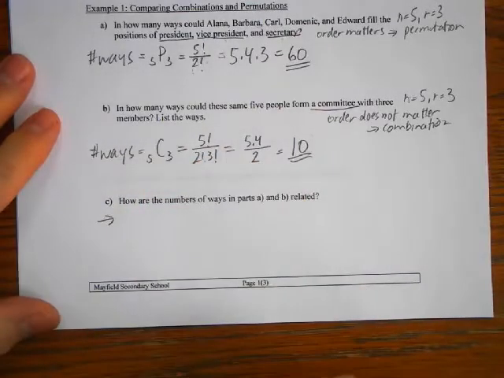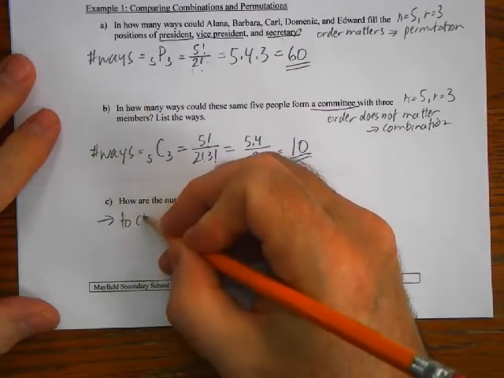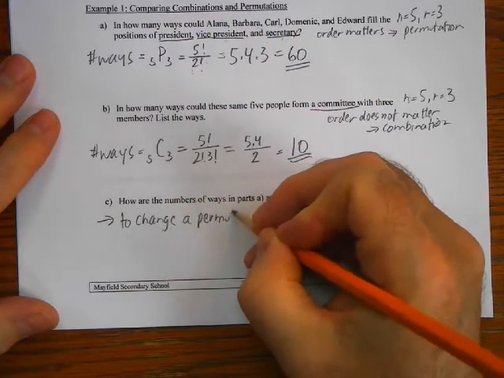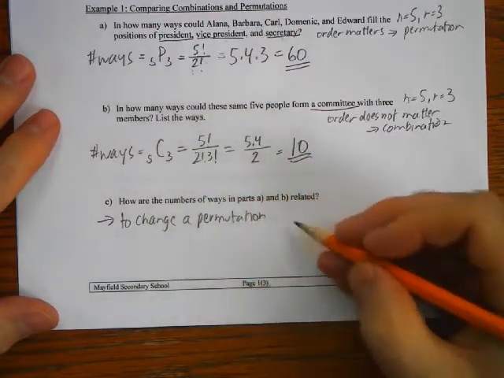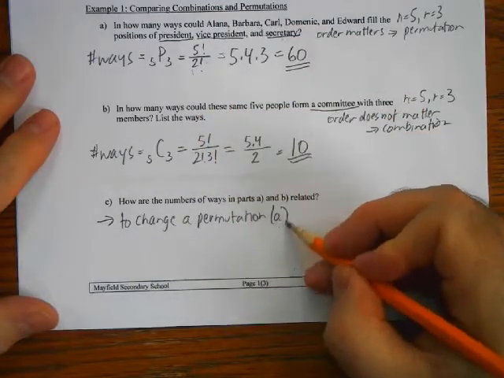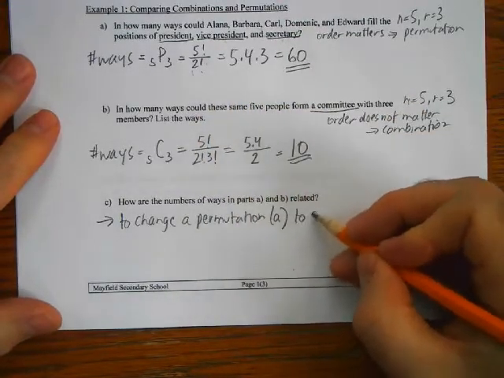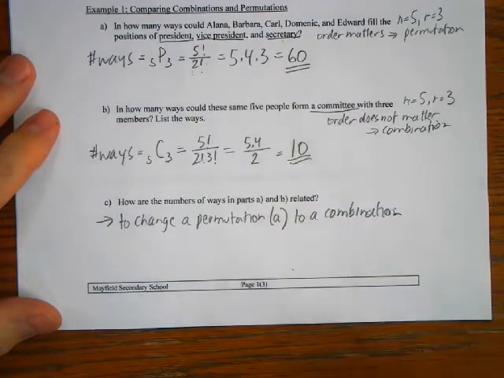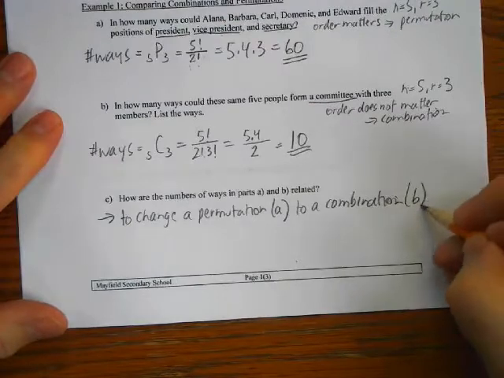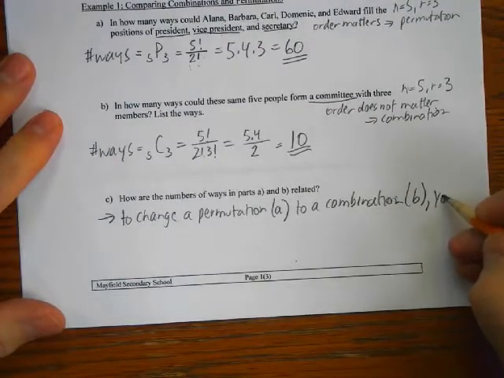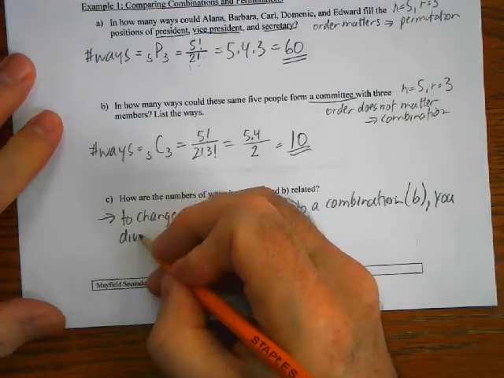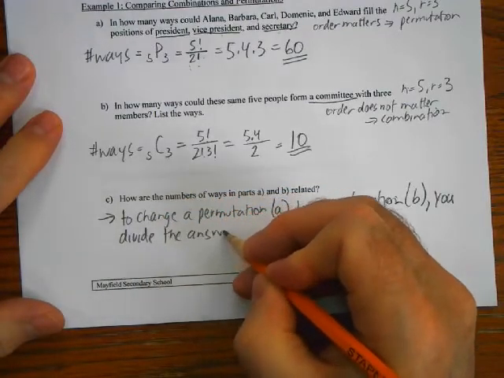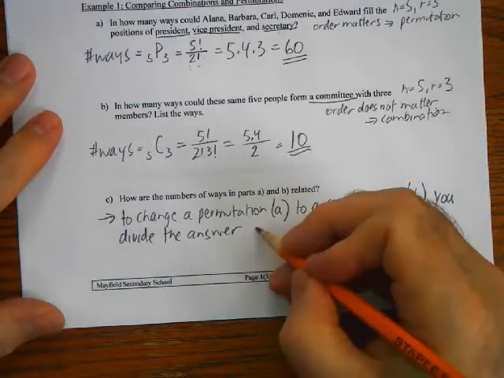To make this official sounding: to change a permutation, which is what we had in part A, to a combination, which is what we had in part B, you divide the answer from the permutation by r factorial.